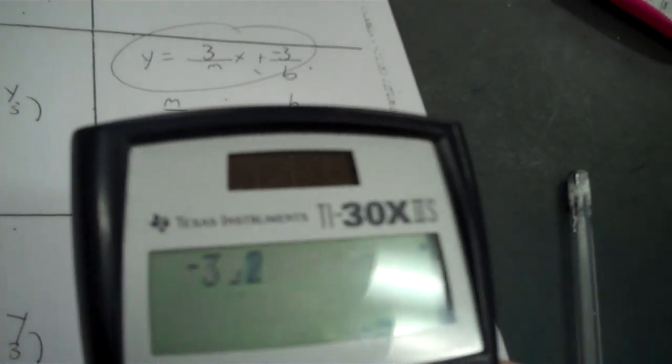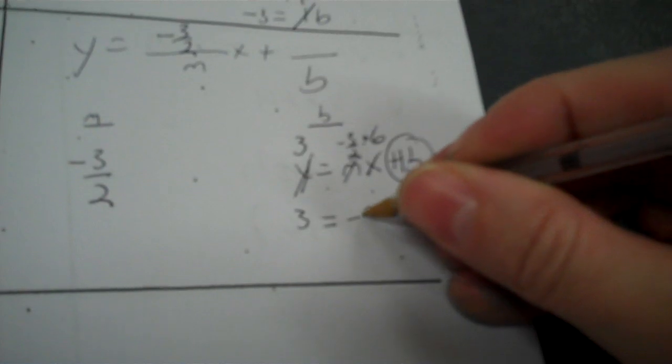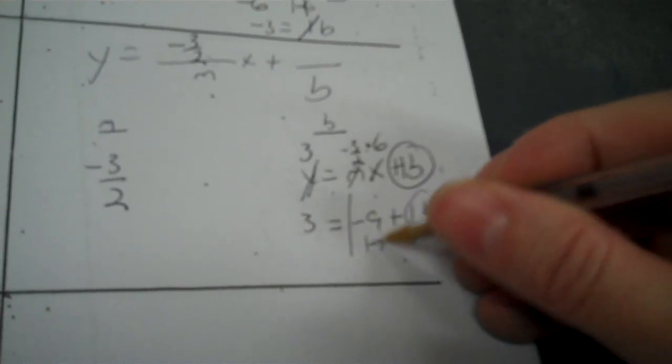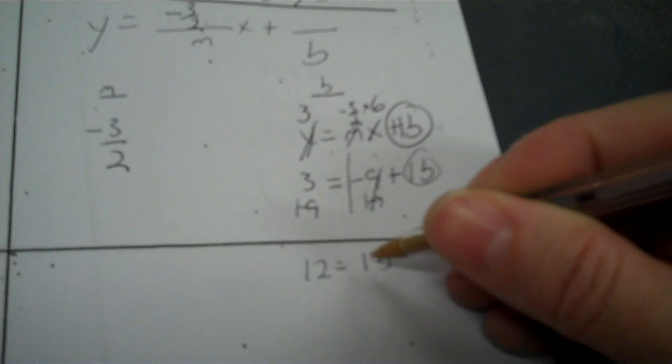Now I multiply that on a calculator, negative 3 over 2 times negative 6, I got negative 9. Now get that negative 9 to a 0 by adding 9. 3 plus 9 is 12. There's your equation.